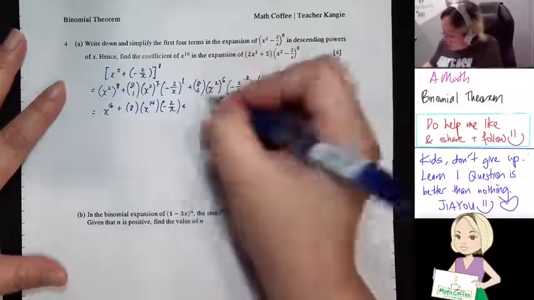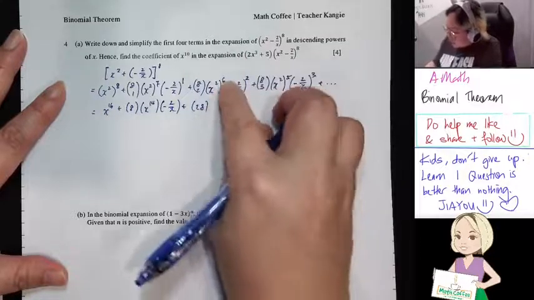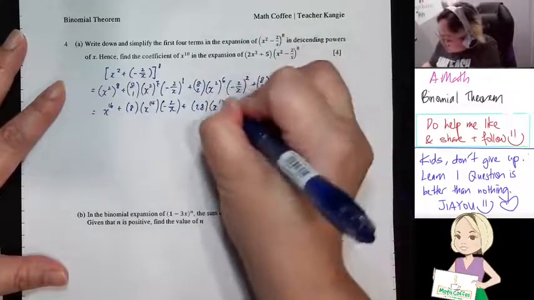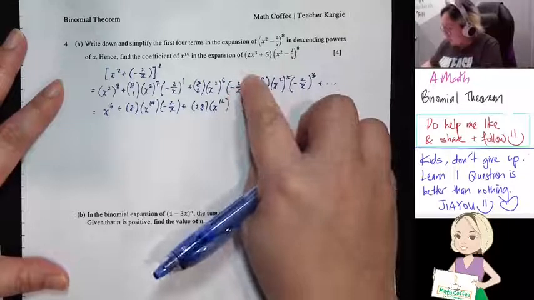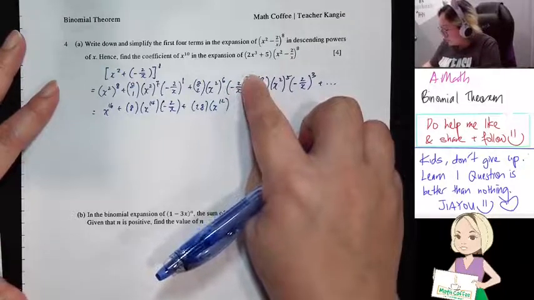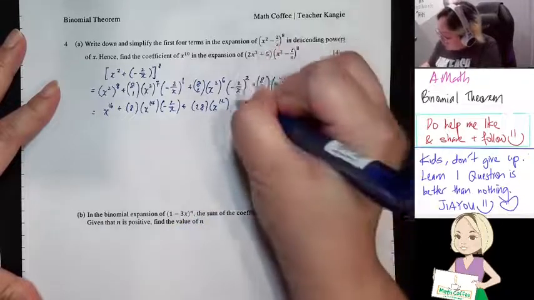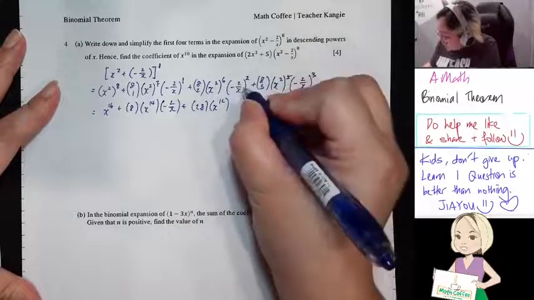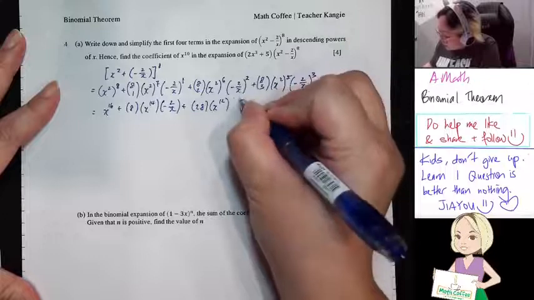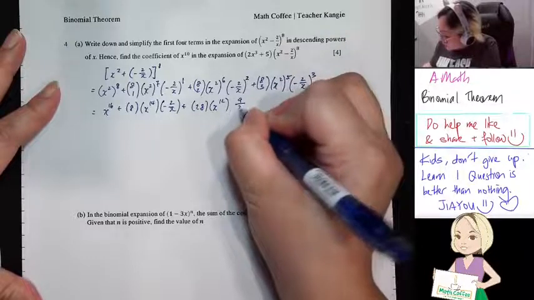8c2 will be 28. This is x to the power of 12. Negative. Okay, 2, so it is positive. So this one will be, careful, this is square. So 2 square, this is 4. x square, so it's supposed to be this.